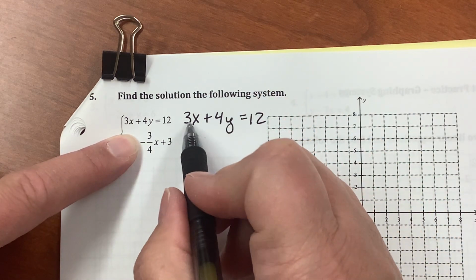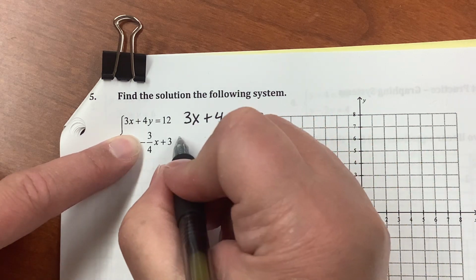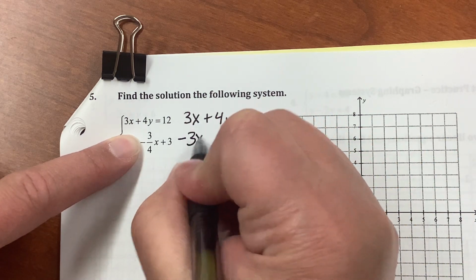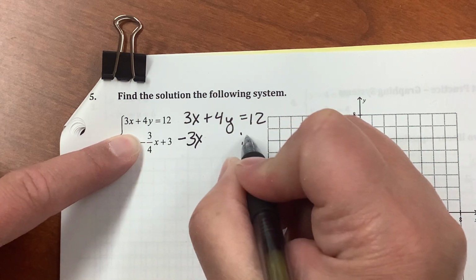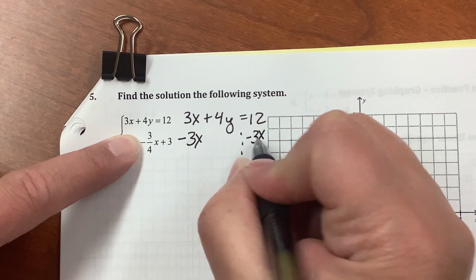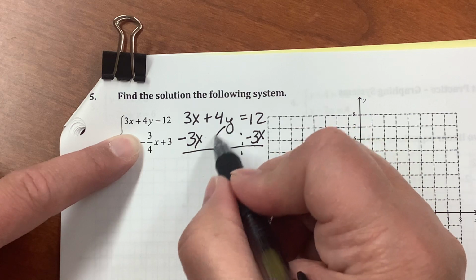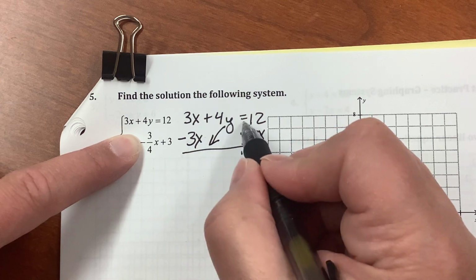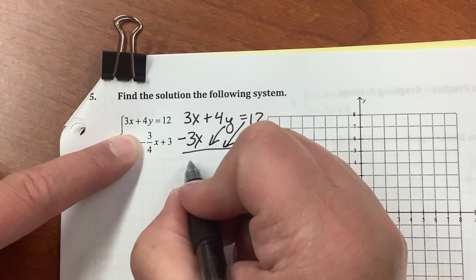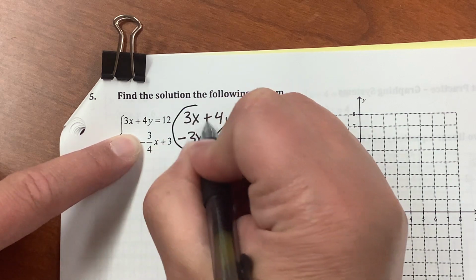Now I want to move the 3x to the opposite side, so I'm going to subtract 3x from both sides. Oh darn, I made it so there's not enough room here. So you know what, I'm just going to move things over. I'm going to move the 4x and the equal sign over. This is 0. Bye.